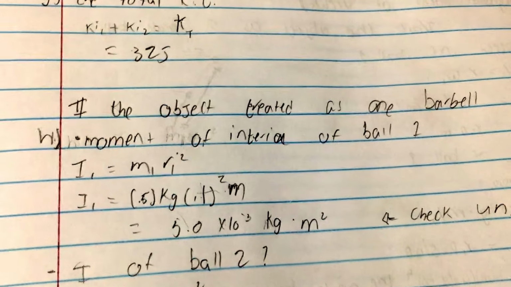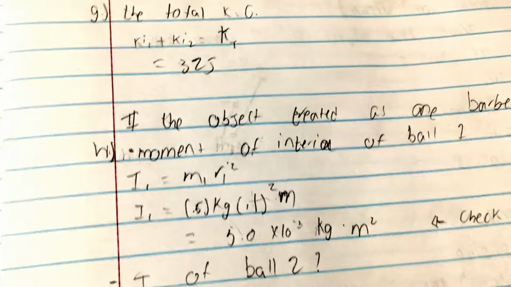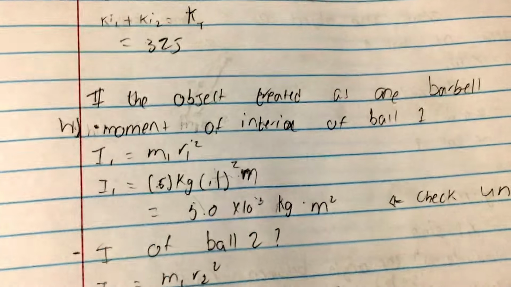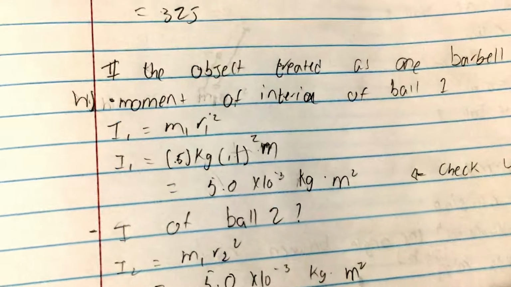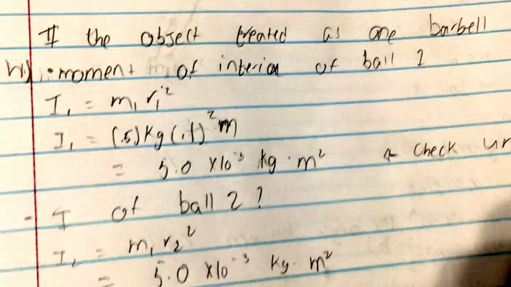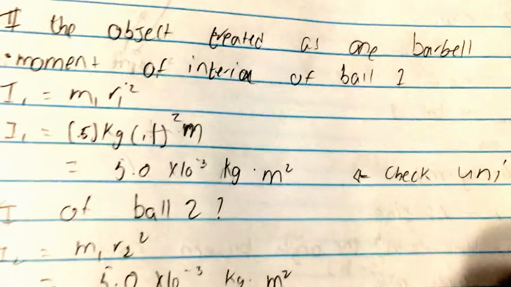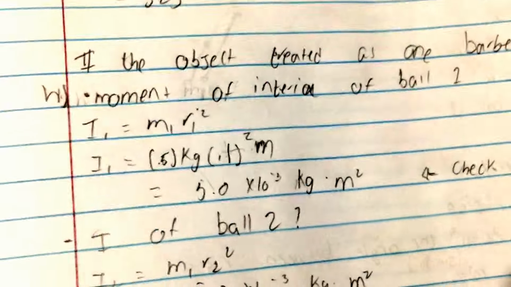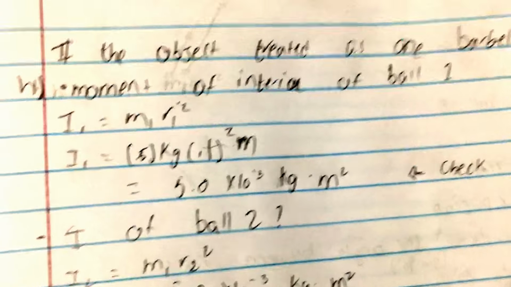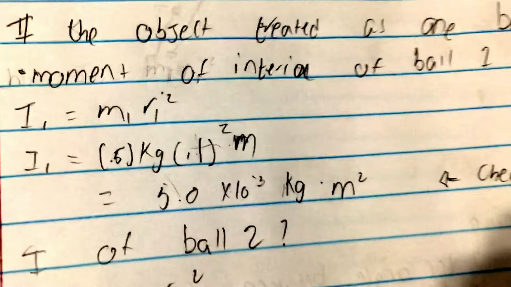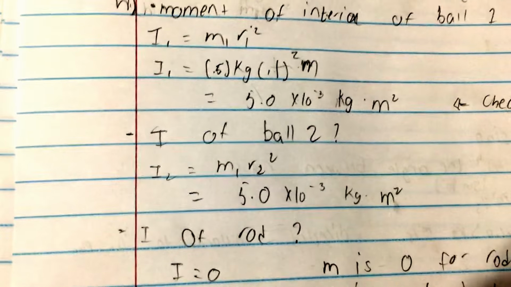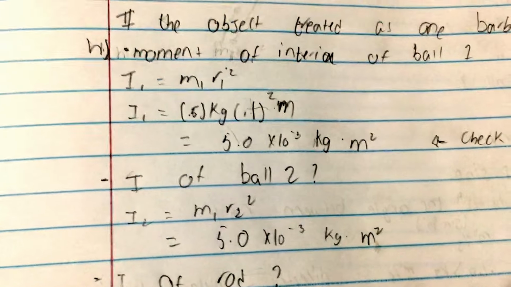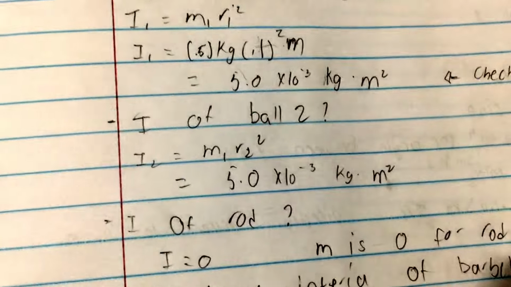So the moment of inertia of ball 1, I equals m times r squared, and we were given mass and the radius, so we get the value of 5 times 10 to the negative 3 kilograms meters squared. The units here are kilograms, and meters squared, since radius is squared. So the units should be kilograms meters squared. That was for ball 1. For ball 2, we get the same value, no surprise there.